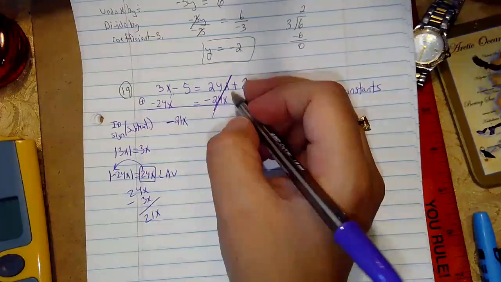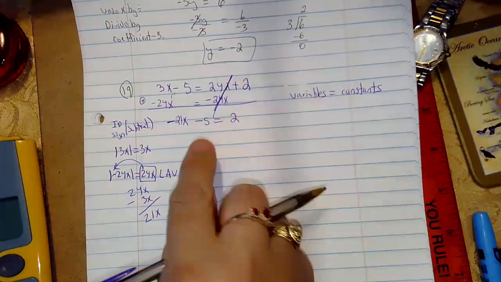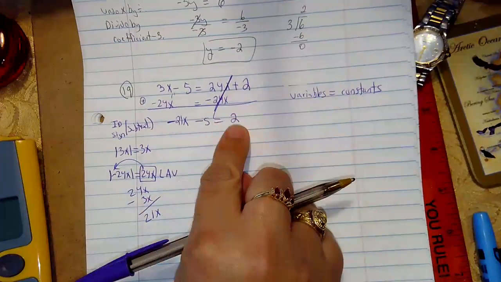And then I'll just recopy minus 5 equals 2. And now I'm going to move this over here. So I have to use the opposite.